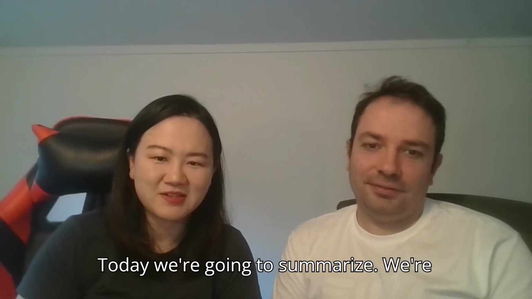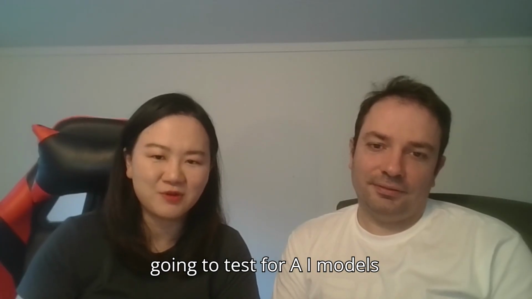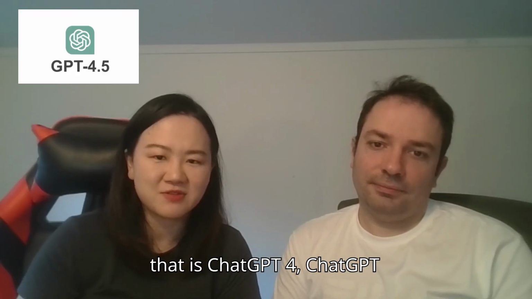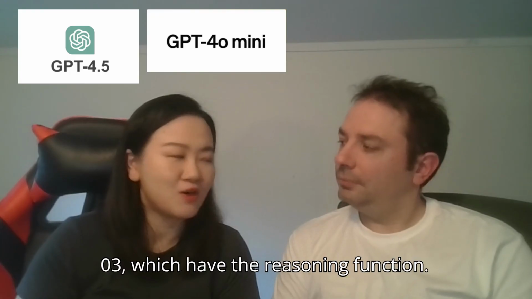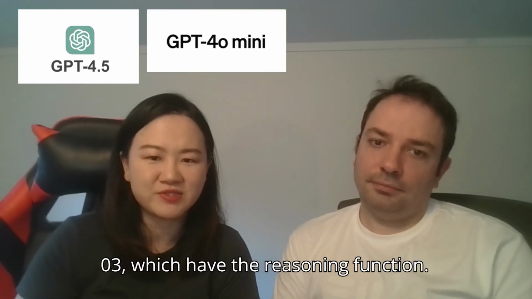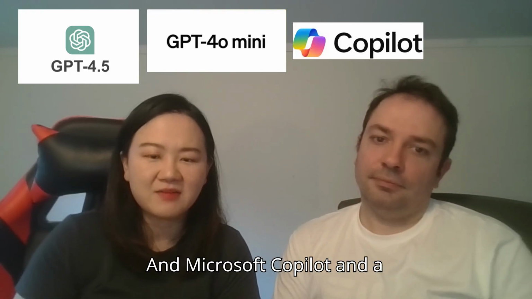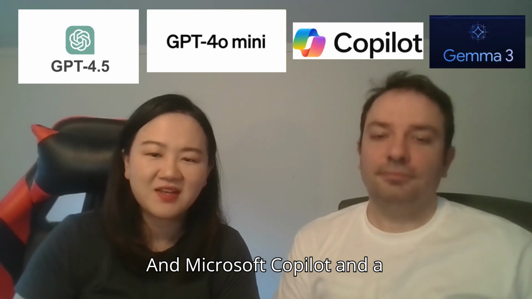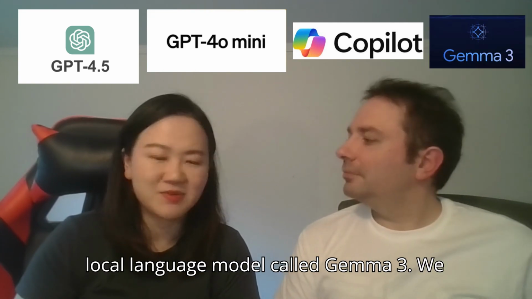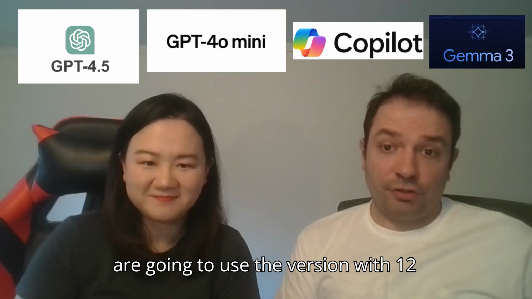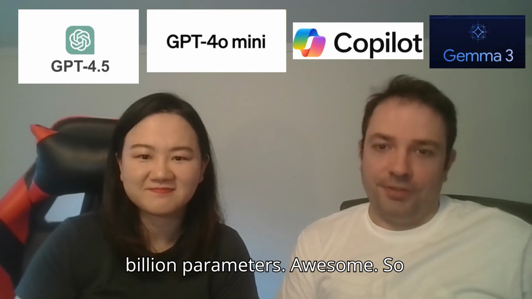Today we're gonna test 4 AI models. That is ChatGPT 4, ChatGPT o3, which have the reasoning function, and Microsoft Copilot, and a local language model called Gemma 3. We are going to use the version with 12 billion parameters.